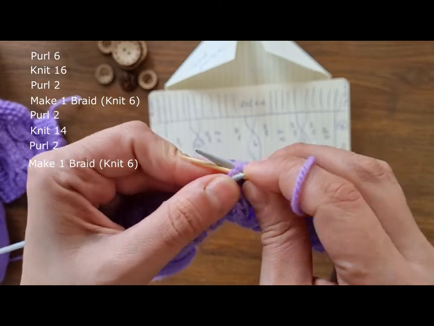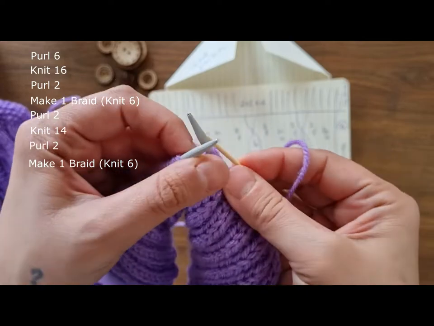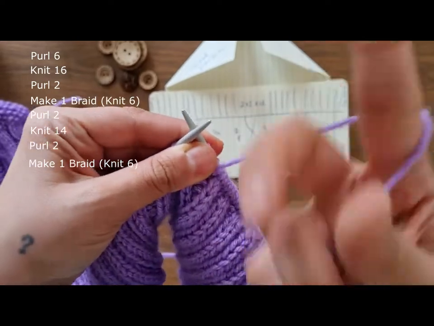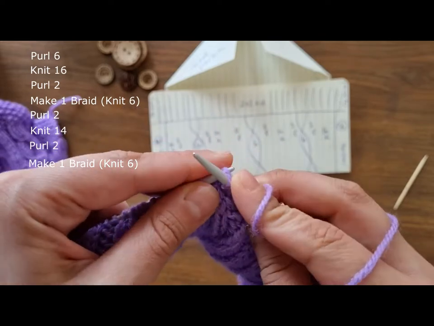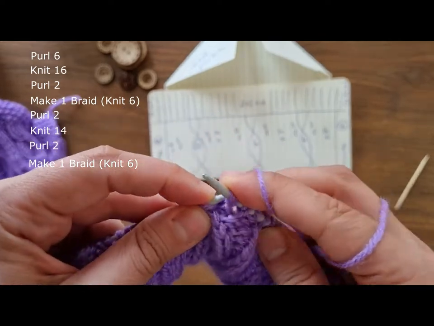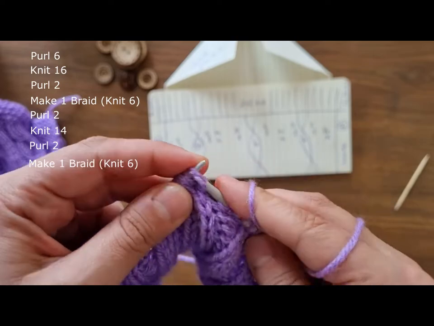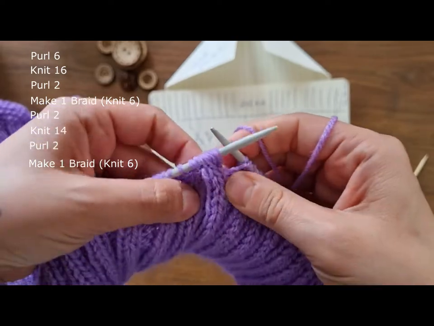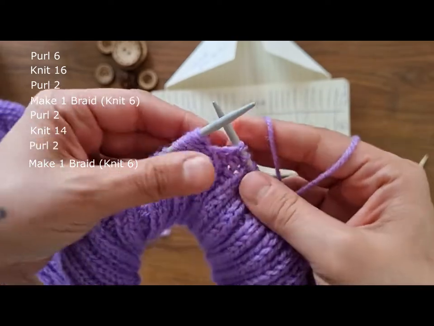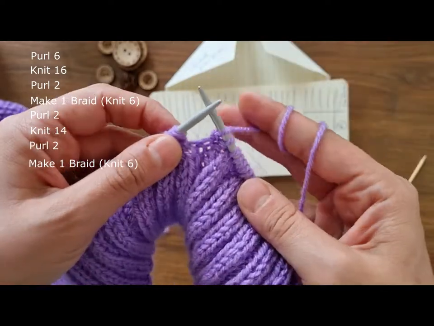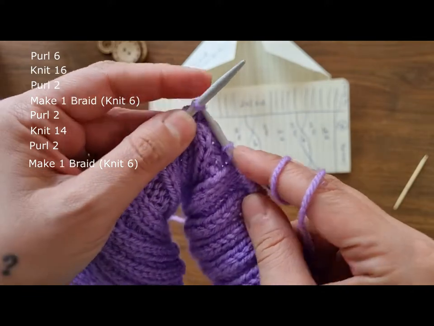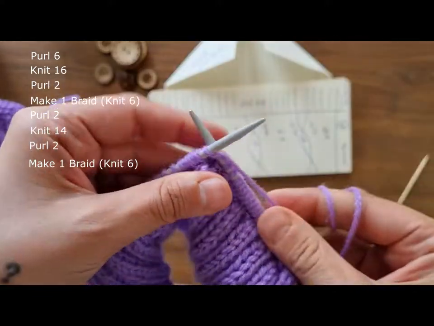1, 2, 3. Now let's take these 3 back on the left needle. 1, 2, 3. All done. I have the crossover that I desired. Now I'm going to knit them. So I take my yarn at the back side of my right needle and I knit 6.